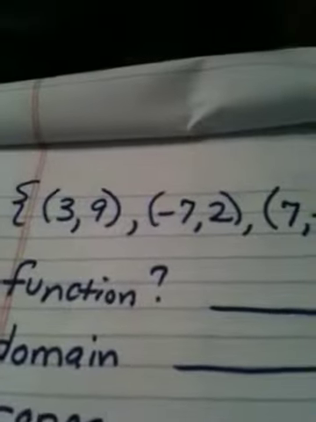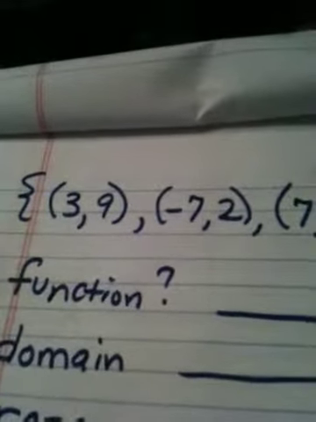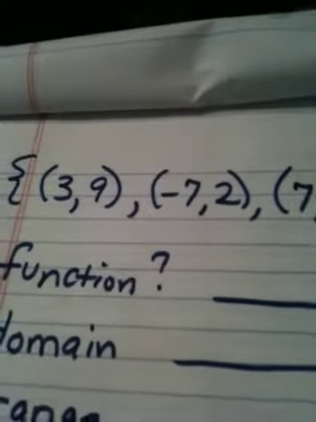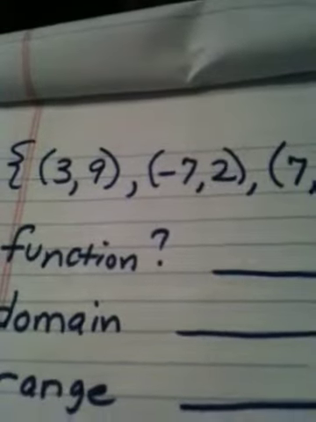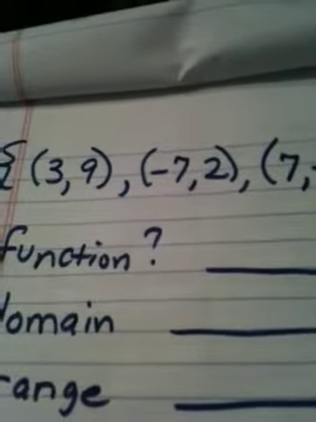Now let me just remind you of some very basic definitions. This set is a relation. A relation is made up of ordered pairs, not single numbers, okay? So any set of ordered pairs is called a relation. A line is a relation. A circle is a relation. A parabola is a relation. Anything you can draw on graph paper is called a relation. It's two-dimensional. It has an x value and a y value that you can map, okay?